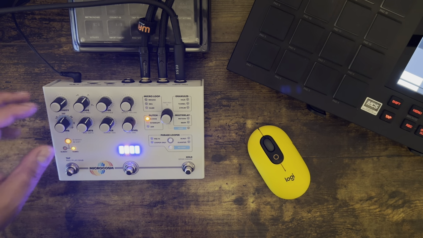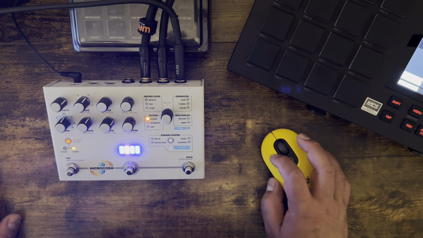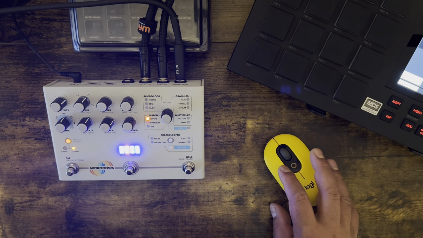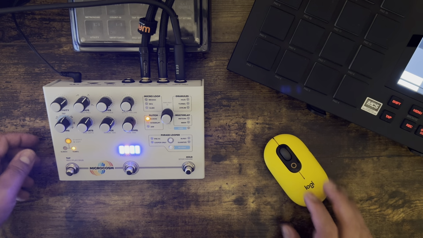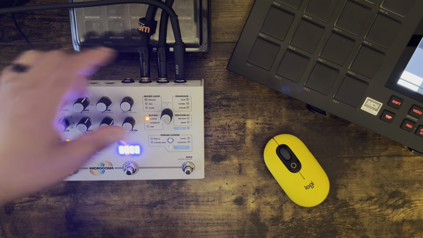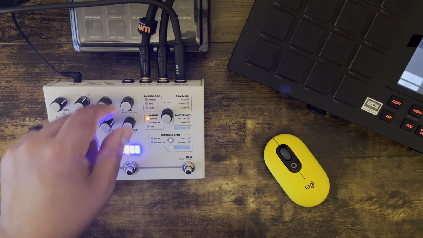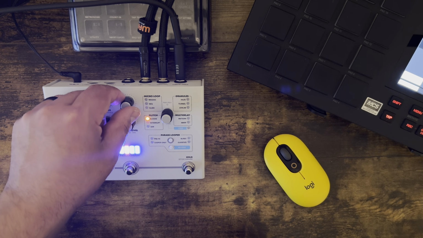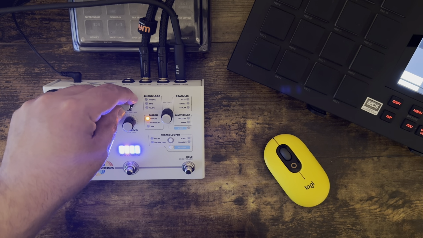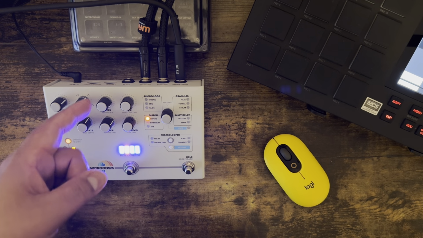However, what I don't like is this thing can pass audio. So if I play this sample, hold on, let me loop it. It passes the audio through no matter what I do. So the mix knob is basically taking out the dry when I turn it to the right.